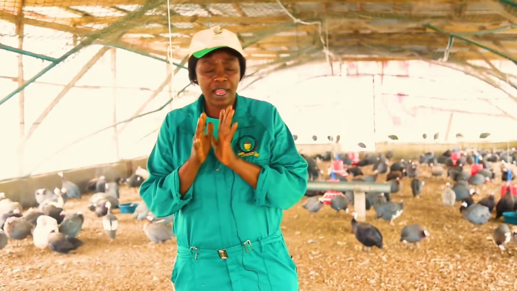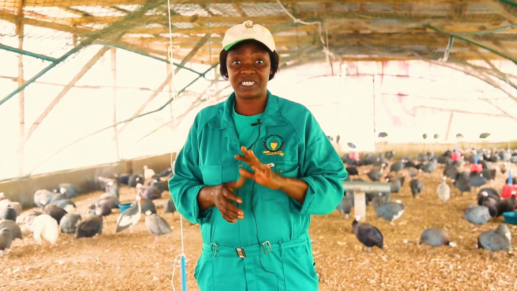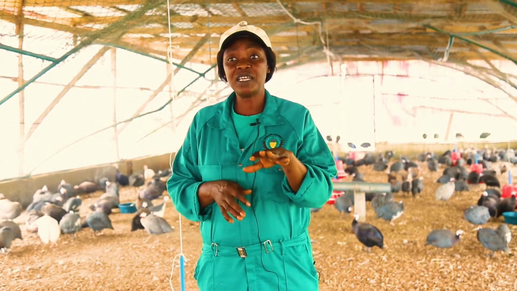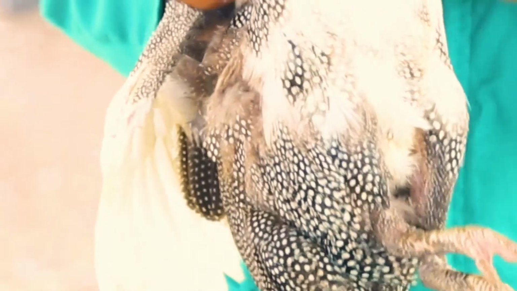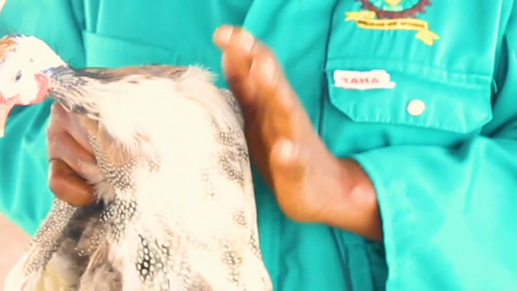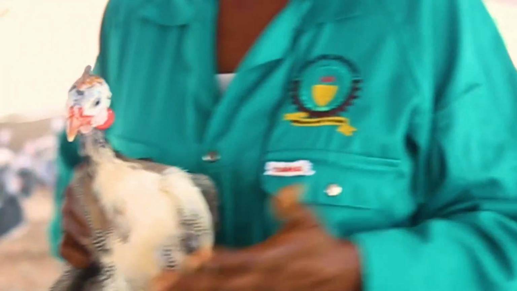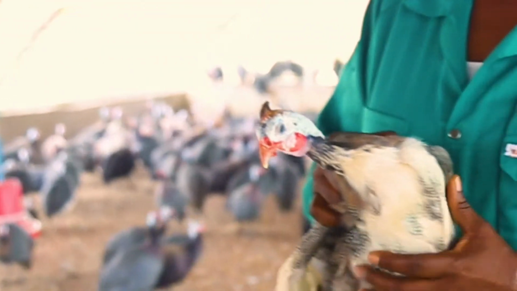In keeping of guinea fowl, the production is at a rudimentary stage now. The production is not commercialized, and it is an aspect of poultry that can be explored and looked into, that can generate income for farmers.